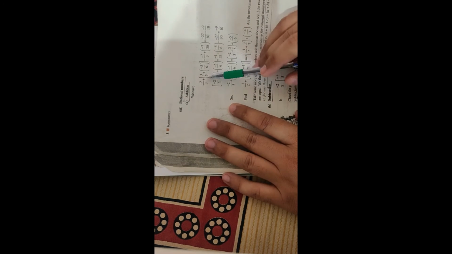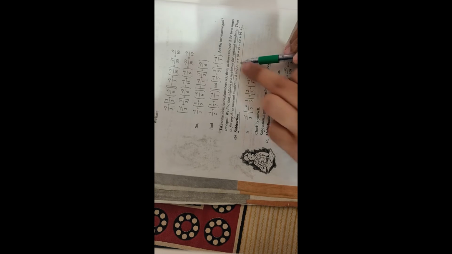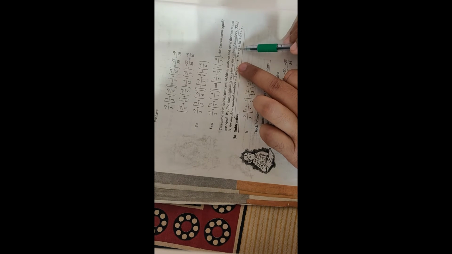Having an example for the rational numbers, if we check in the picture, this addition has been done for 3 items, where they have summarized over here a plus b plus c is equal to a plus b plus c. That means you are adding a to the sum of b and c, while here you are adding c with the sum of a and b.